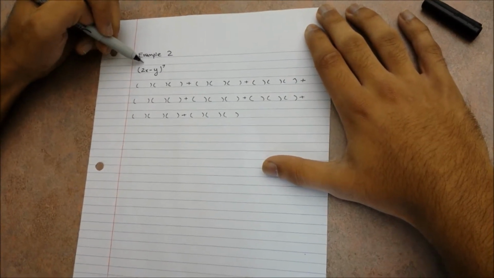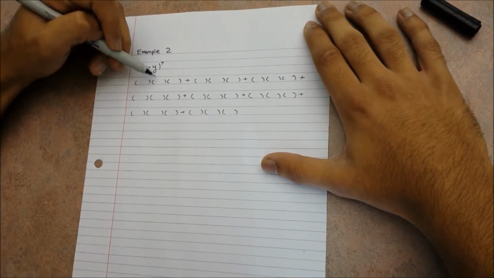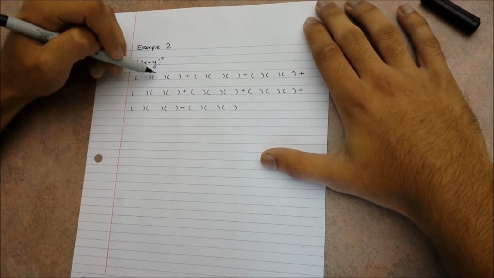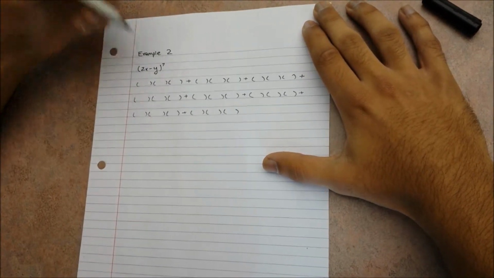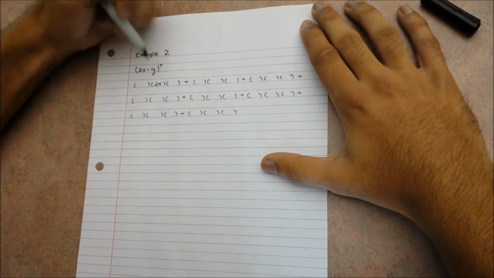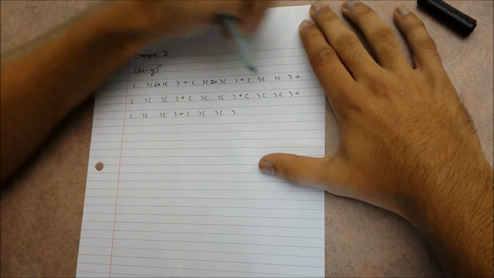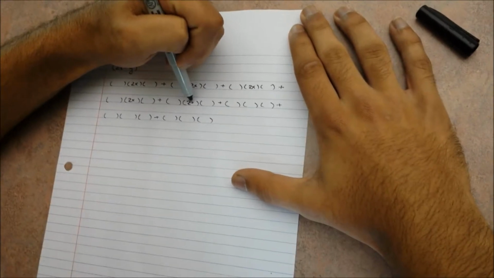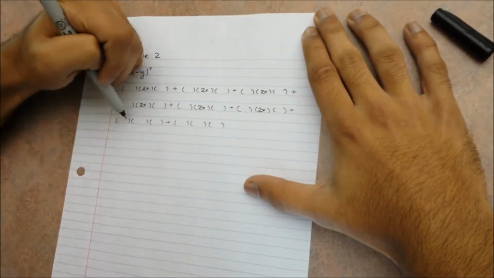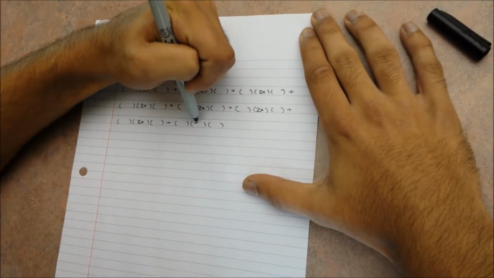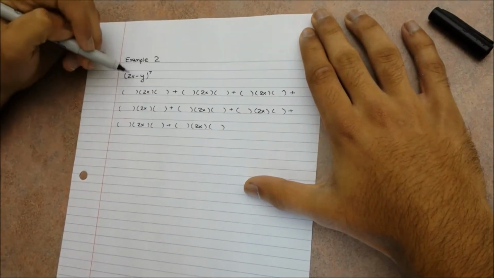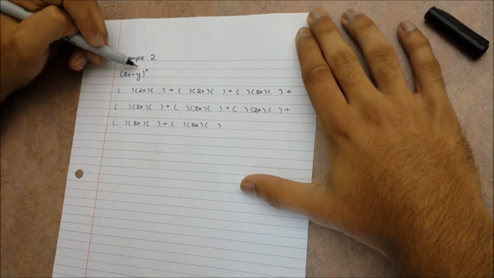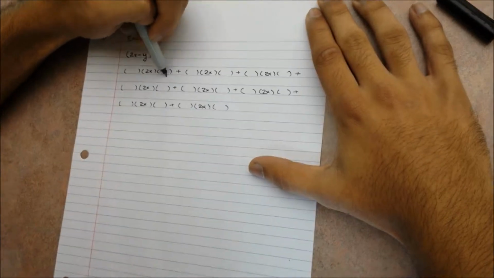Alright, so now the thing to remember is the previous equation. This is your a term and this is your b term. And your a term always goes in the second part of each term, so you can go ahead and put 2x in every one of these second parentheses. Same goes with negative y, which is your b term. That goes in the third.